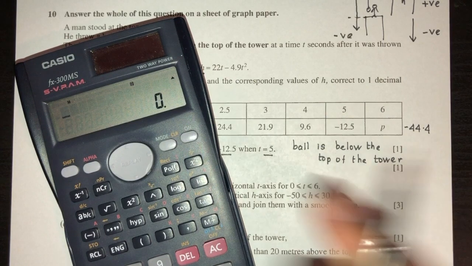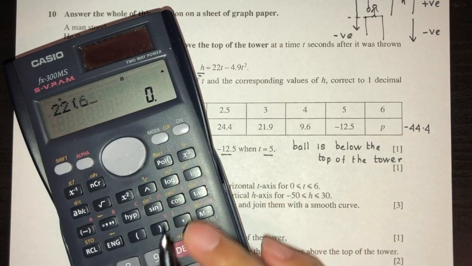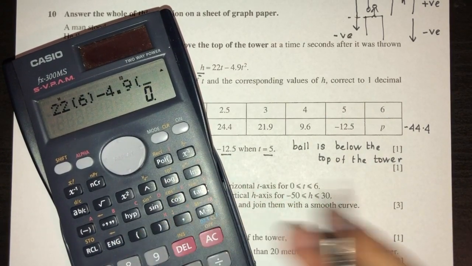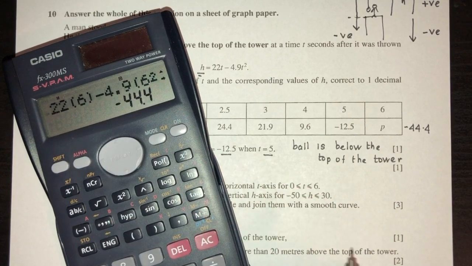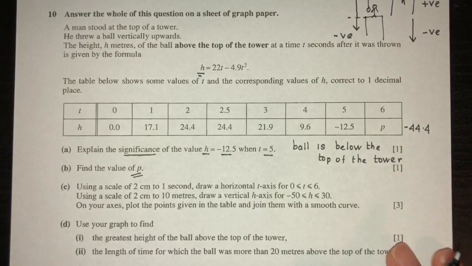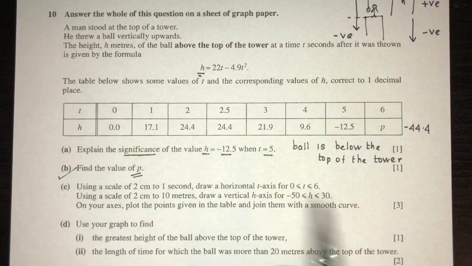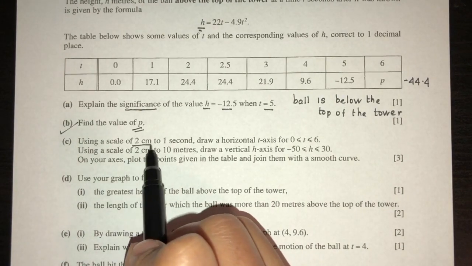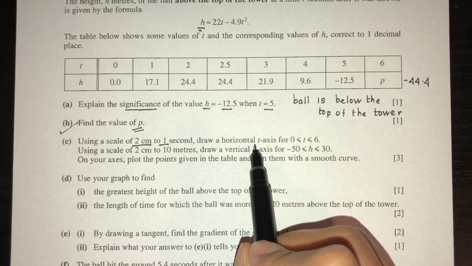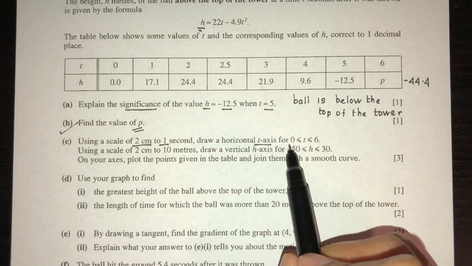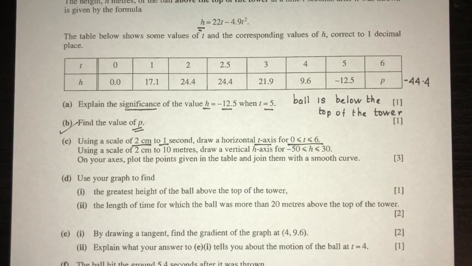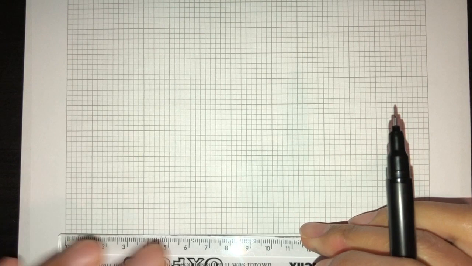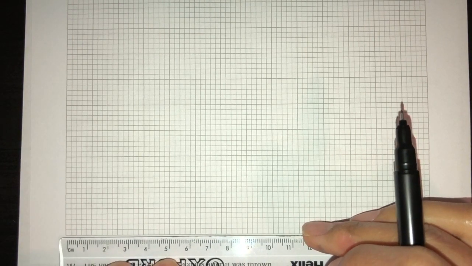So let's try one more time just to make sure. 22 times 6 minus 4.9 times 6 squared, that will be the same value. That will be part B done. Now part C, we have to use a scale of 2 centimeters for 1 second on the horizontal axis between 0 and 6. So pretty easy. We just have to draw a horizontal axis from 0 to 6. So let's do that.